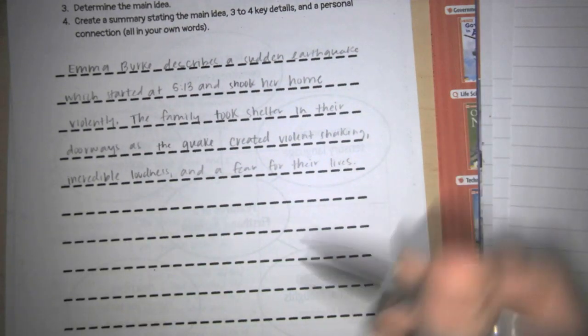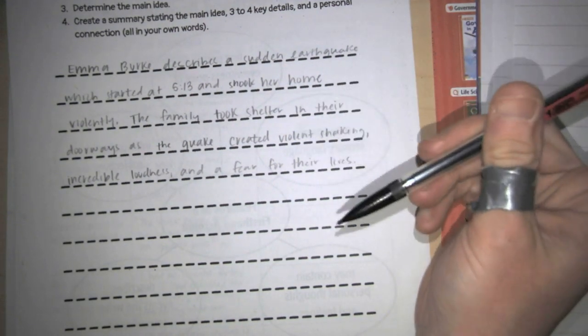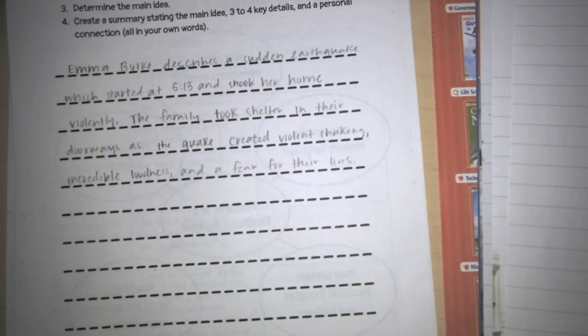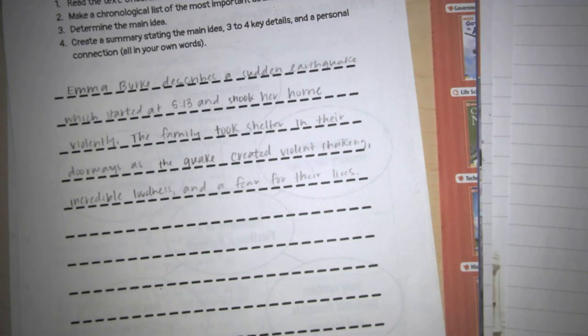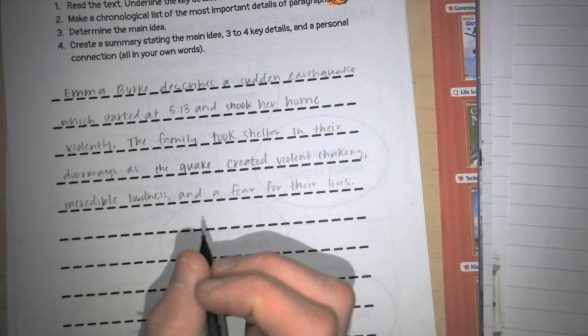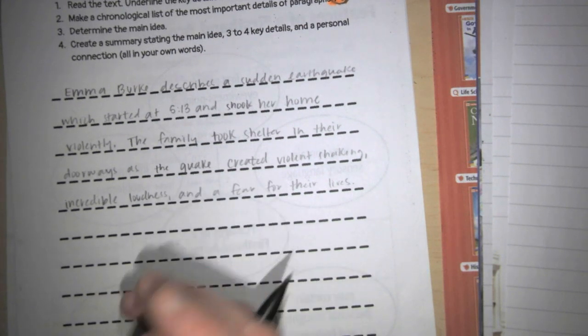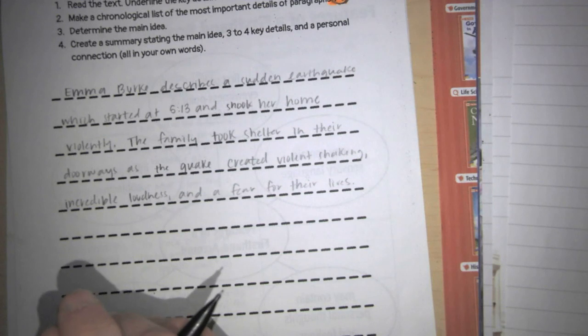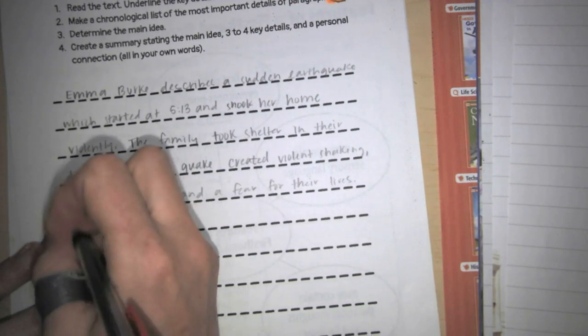And that's pretty much everything. So I talked about the shaking, the being in the doorway, when it started, fear for the lives. And the last thing I'm going to do is make a personal connection. And I've never been in an earthquake, so I cannot connect with that. But I have been through, not like a tornado was actually over my house, but being in the basement, being worried as a kid.